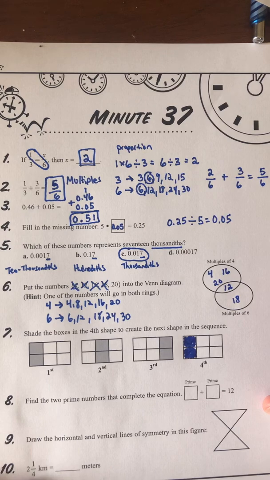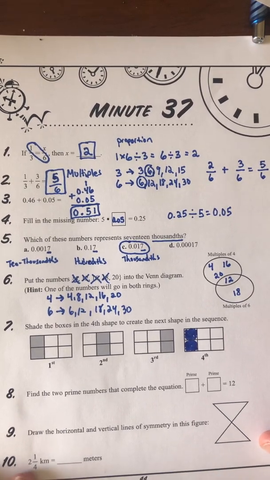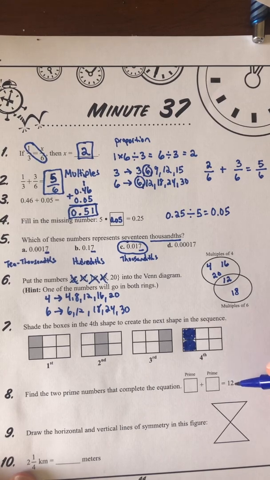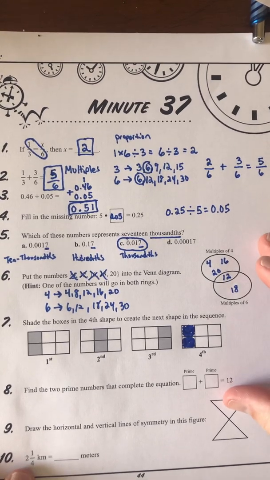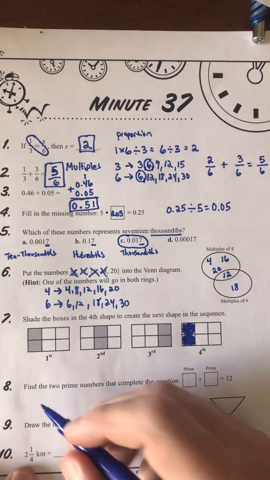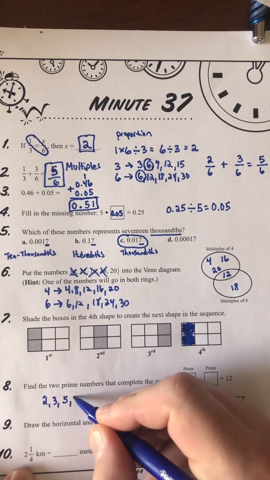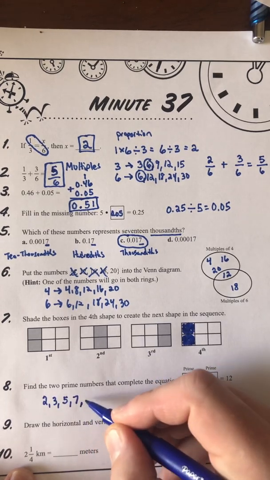Number 8 says find the 2 prime numbers that complete the equation. So the answer is going to be 12, so I want to find the prime numbers that are between 1 and 12. And so those would be 2, 3, 5, 7, and 11.